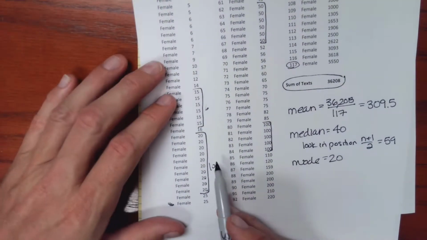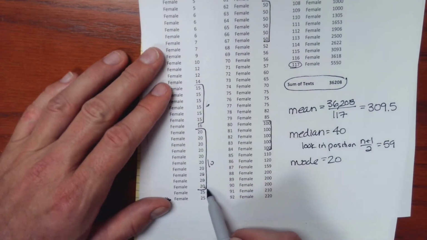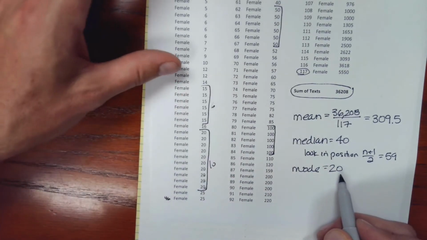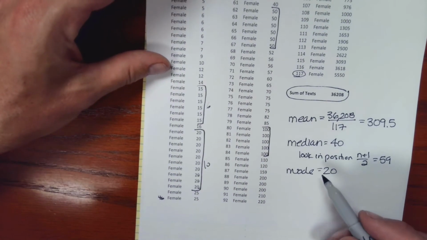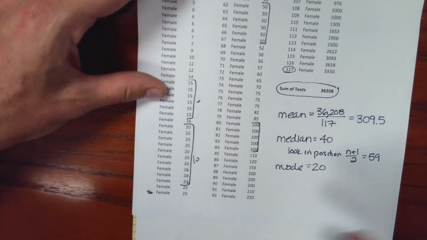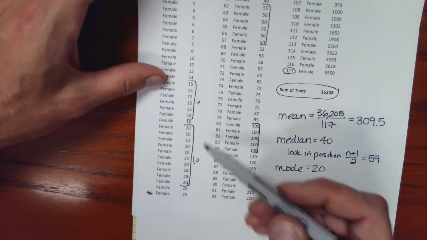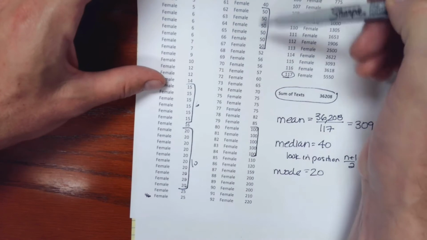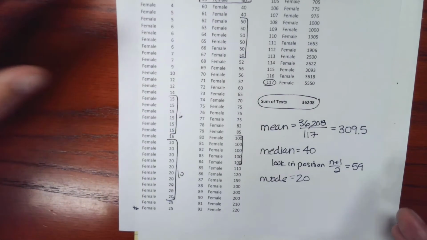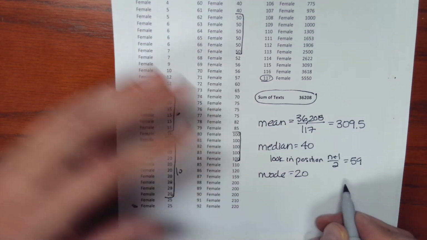For the mode, it is true that the most common number of texts sent in the previous month among the female respondents was 20. And I think if I were going to use this to make a statement about what was typical or normal or common, you might want to point out that there were other values that were almost as common. So let's look at how this relates to the shape of the distribution.